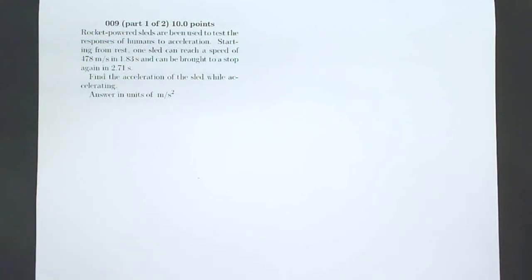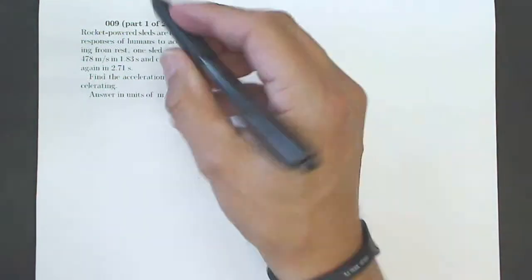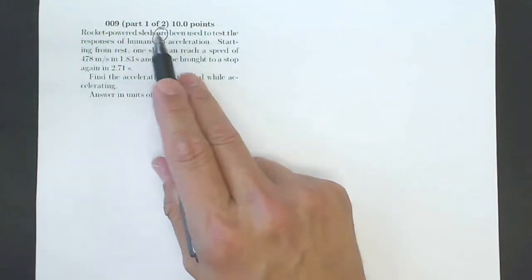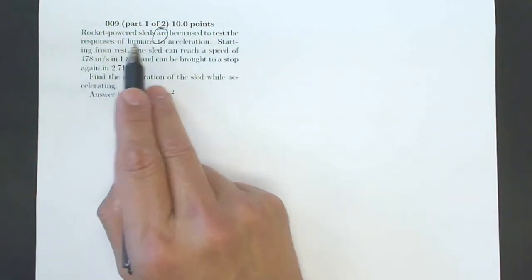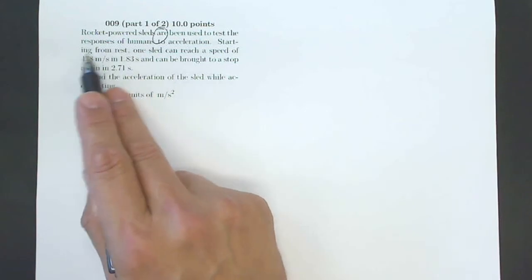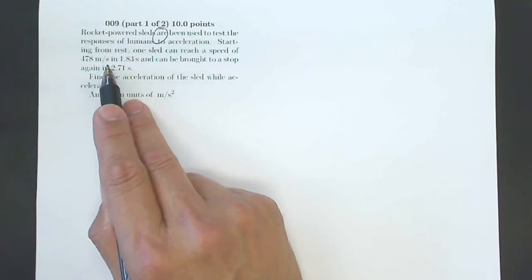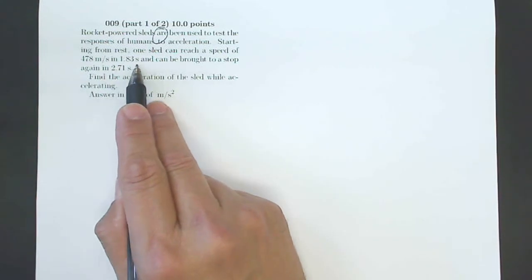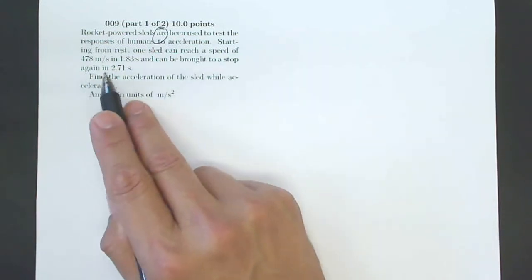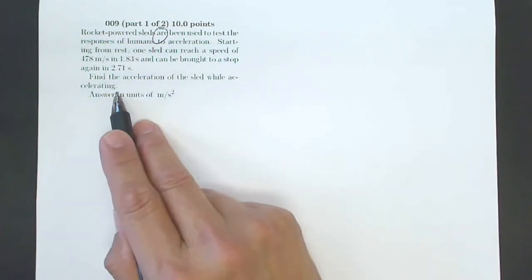This is homework number 2.1, question number 9, which is part 1 of a two-part question. It tells you rocket-powered sleds are used to test the responses of humans to acceleration. Starting from rest, one sled can reach a speed of 478 meters per second in 1.83 seconds and can be brought to a stop again in 2.71 seconds. Find the acceleration of the sled while accelerating.